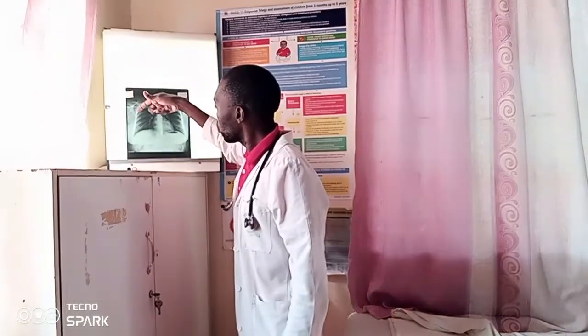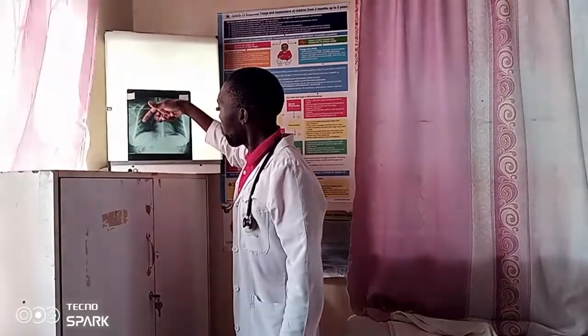The posterior ribs should be 9 to 10. So you count, they slope. You count 1, 2, 3, 4, 5, 6, 7, 8, 9. So this one is a good film. For the anterior, should be more than 7. They run horizontally. 1, 2, 3, 4, 5, 6, 7. So this one is a good film.